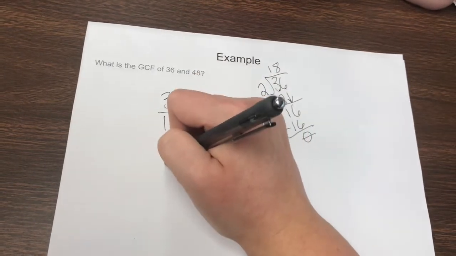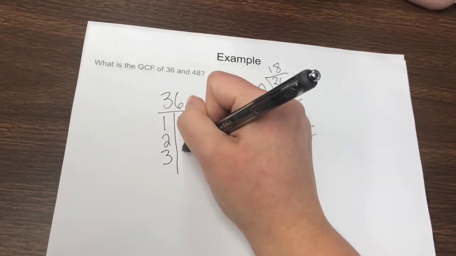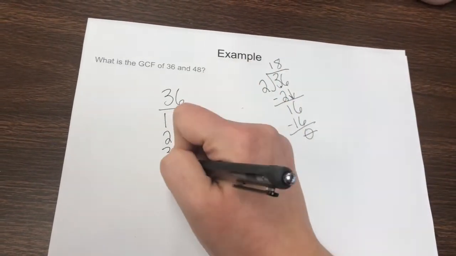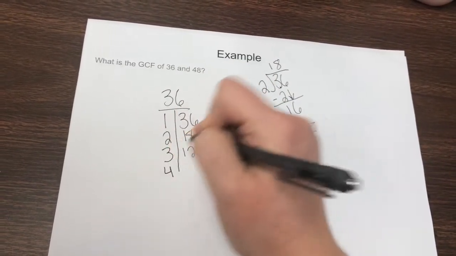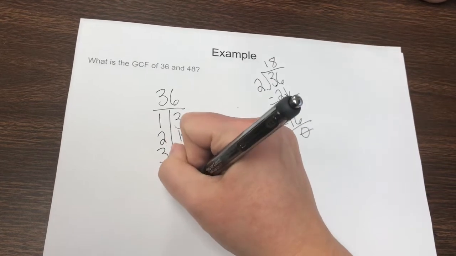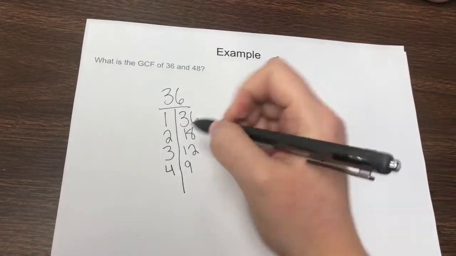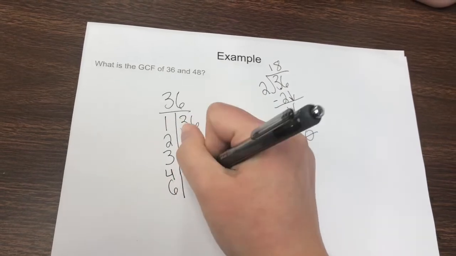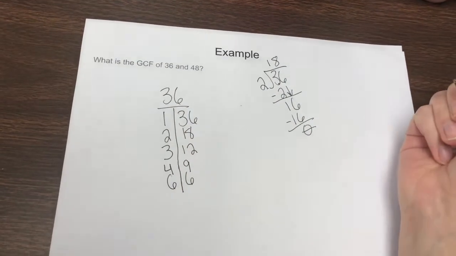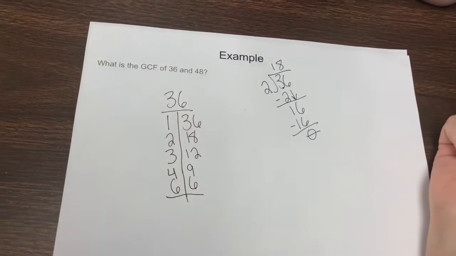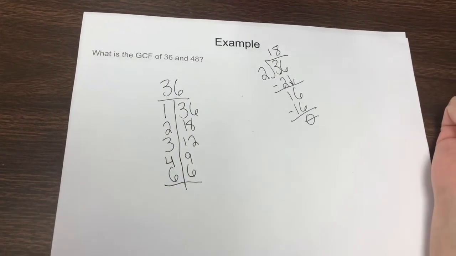Can 3? Yes. 3 times 12. And then 4, yes. 4 times 9. Can 5? No. Can 6? Yes. 6 times 6. It rhymes. In this case, we did repeat, so we are finished with the 36.